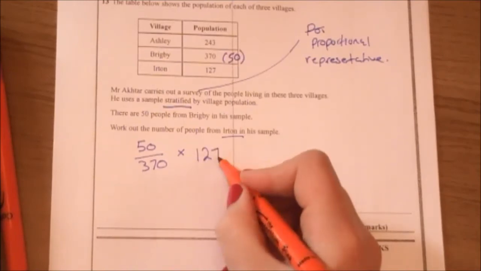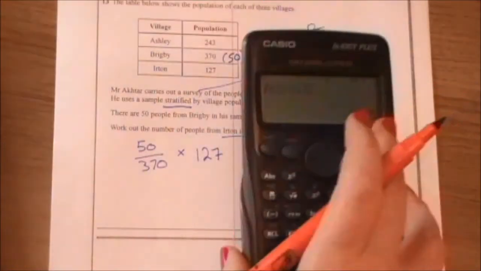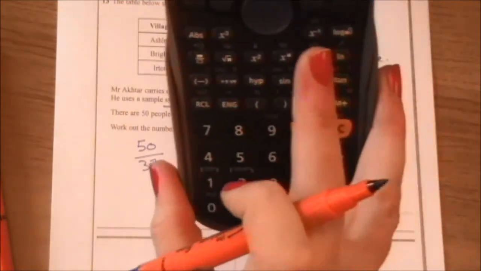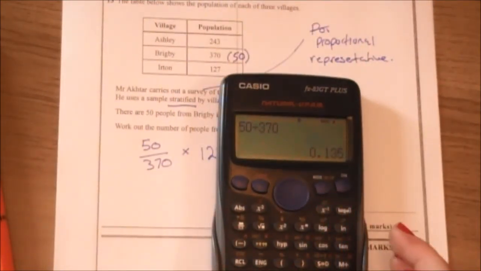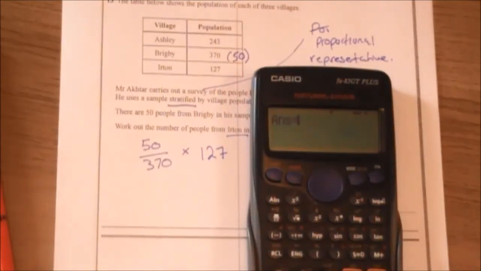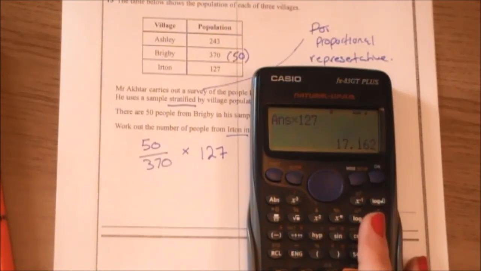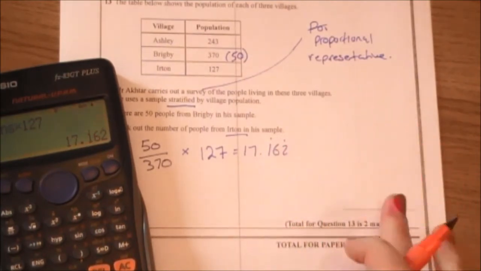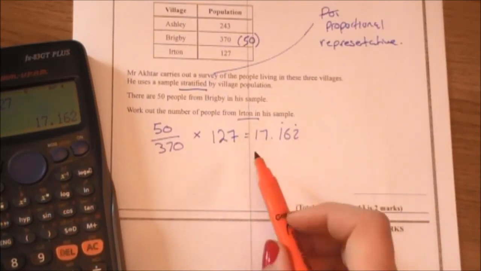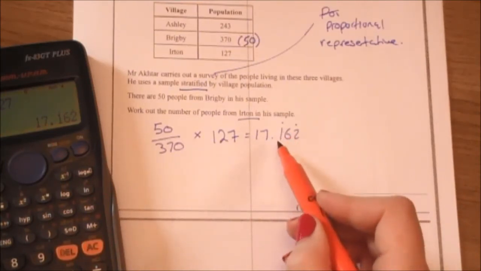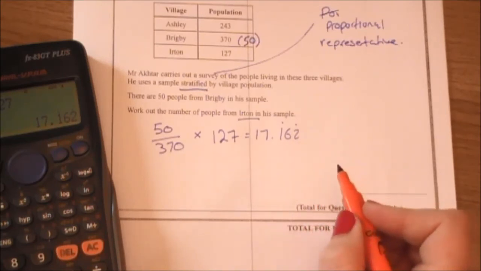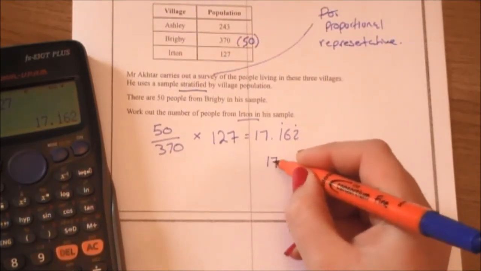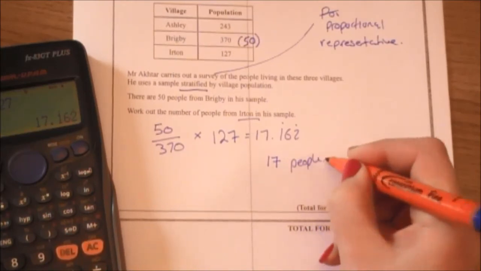And Urton was 127 people. So I want to find 50 divided by 370, which gives us that number, 0.135. And I want to multiply that by the 127 people in Urton. And that's going to give me 17.162 with recurring dots above the 1 and the 2. Now, this is the type of question where I'm dealing with a number of people. I cannot get 0.1 of a person, and if I could get 0.1 of a person, I'm pretty sure I wouldn't want them. So what I need to do is round it to a whole number of people. So he needs 17 people.